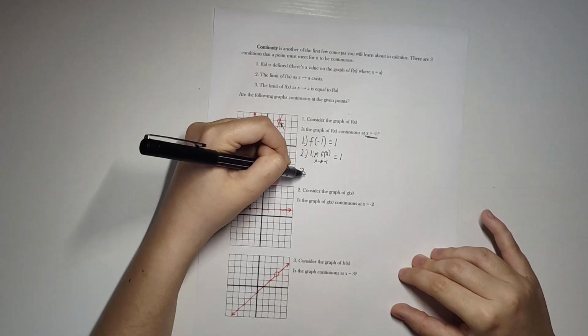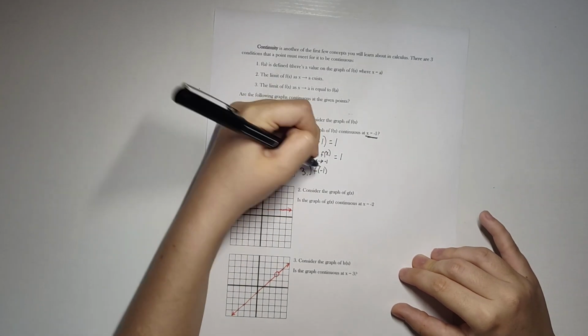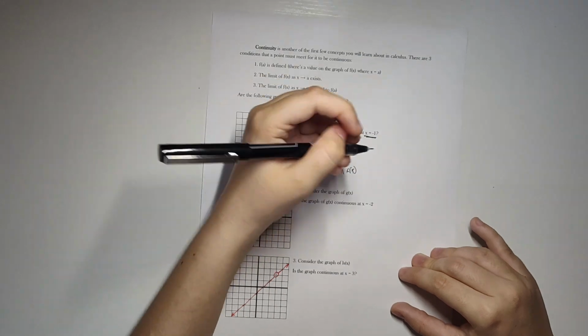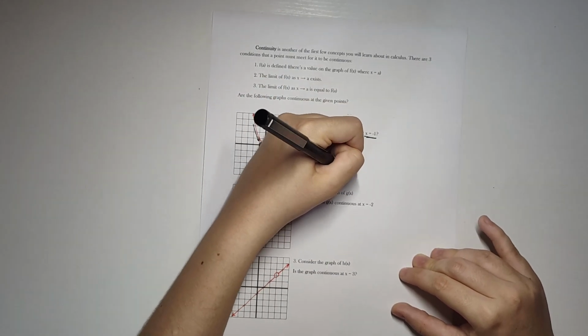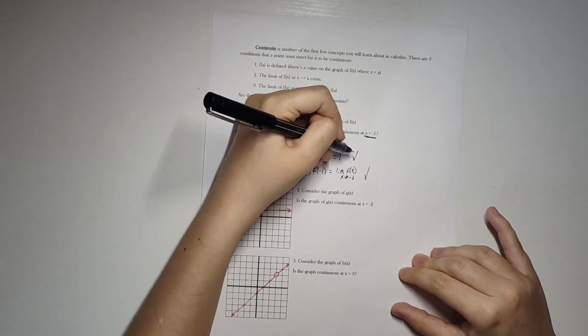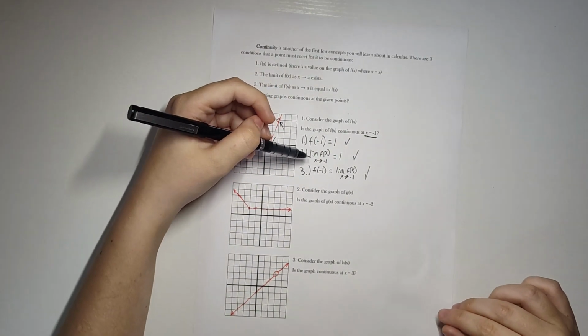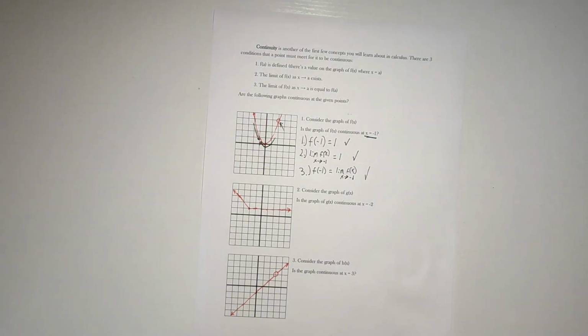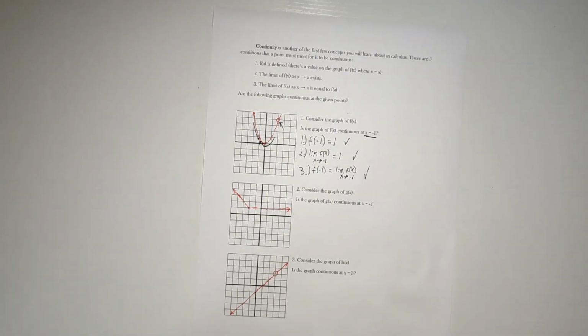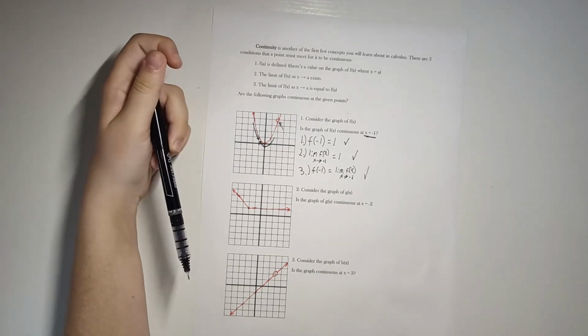So our third condition, does that check? So does f of -1 equal the limit of f of x as x approaches -1? Well, yes, right? 1 certainly equals 1, which means that all three of these conditions check, right? f of -1 is defined, the limit of f of x as x approaches -1 exists, and f of -1 equals the limit of f of x as x approaches -1. So if this were a multiple choice question on our AP exam, we would just circle whatever answer said that f of x is continuous at x equals -1.